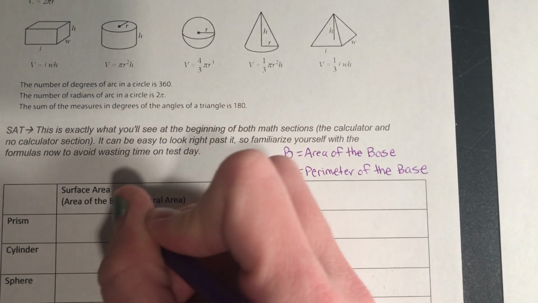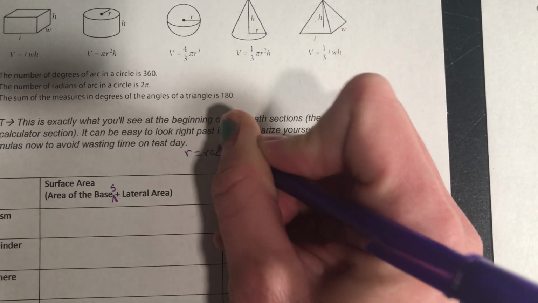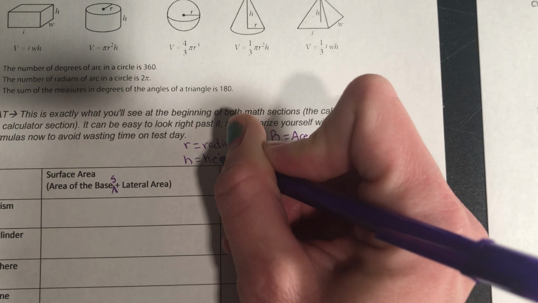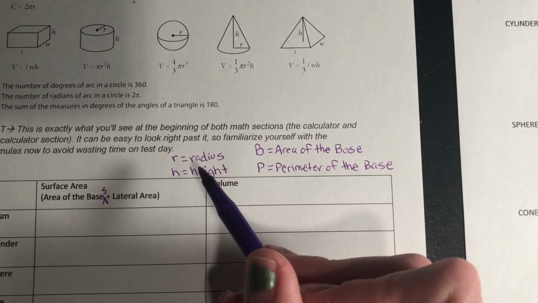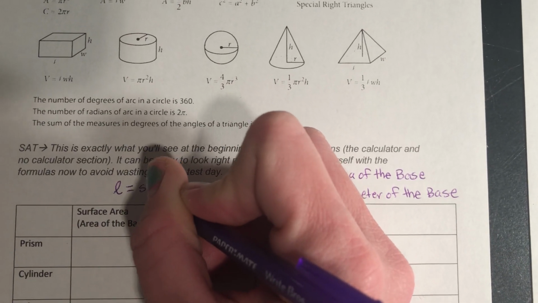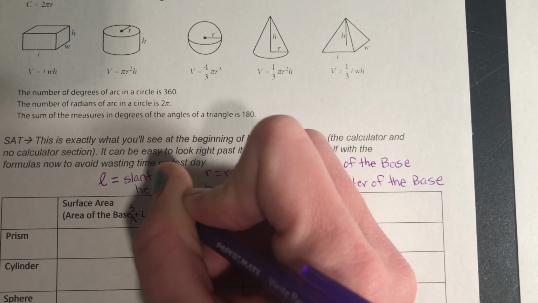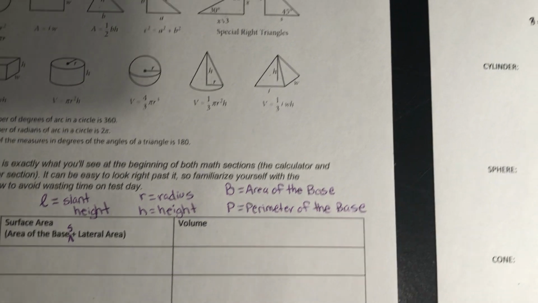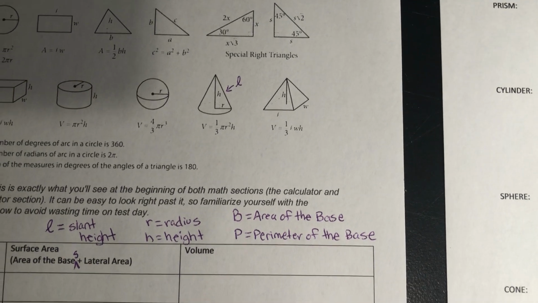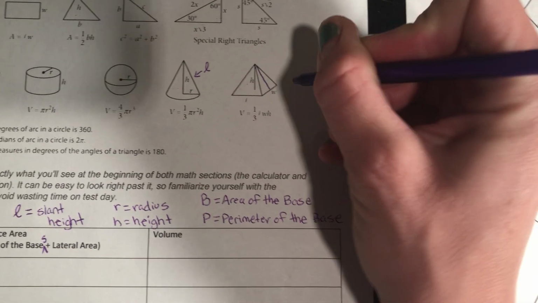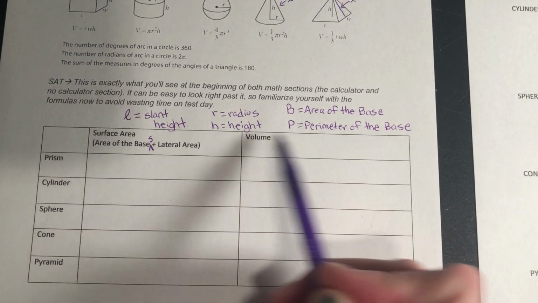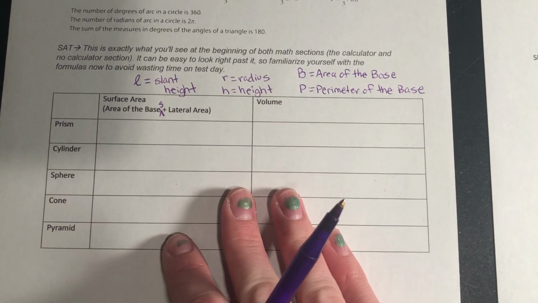All right, we know that R stands for radius, H stands for height, and this is almost always referring to the height of the 3D figure. And lastly, cursive L, this is going to stand for slant height. Slant height is, say, take a cone right here. The slant height is the hypotenuse right there. That would be the slant height. Or the slant height on a pyramid, that would be the slant height. So that's a couple of the variables that are going to be in all of these formulas right here.